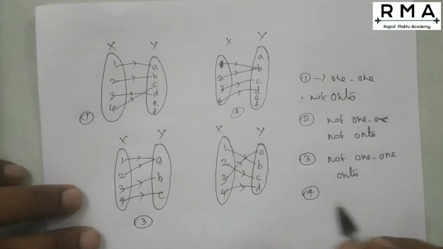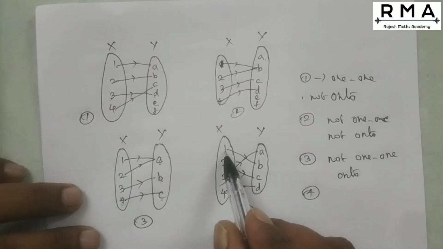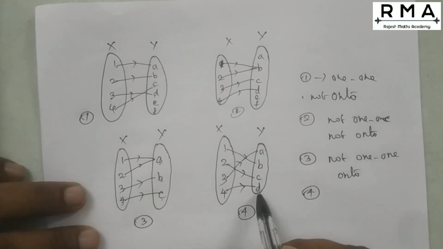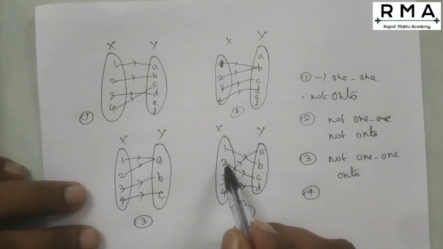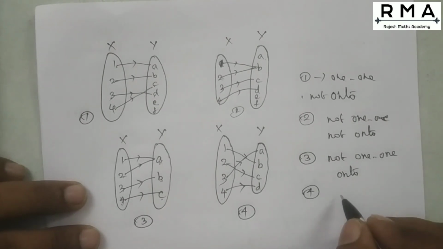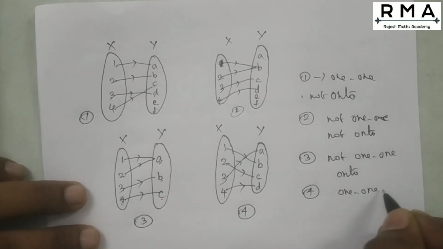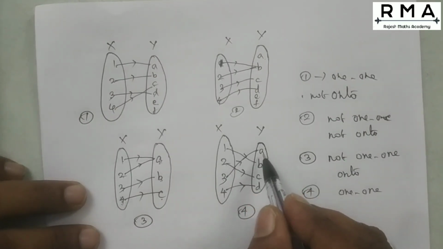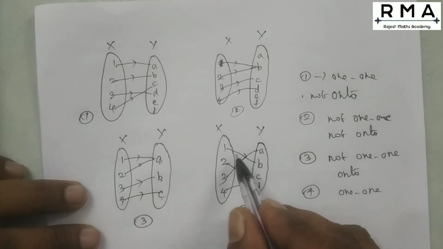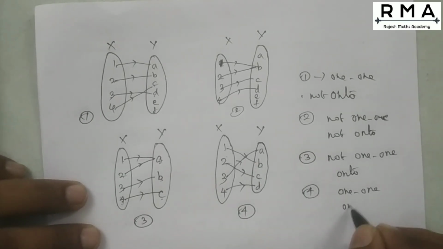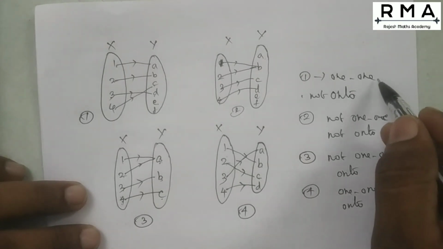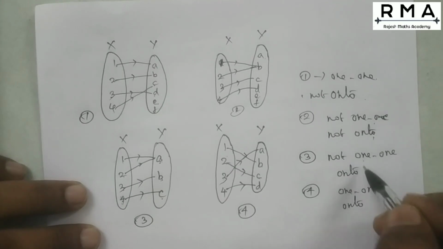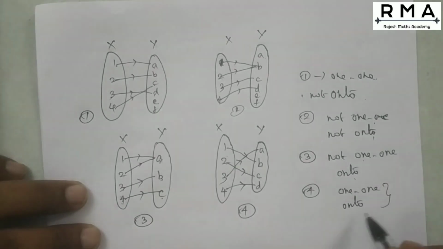What about the fourth diagram? 1 is mapped with B, 2 is mapped with C, 3 is mapped with A, 4 is mapped with D. So all the elements are mapped and the images are also distinct. Clearly I can say that it is one-one. What about onto? Similarly, there is no element left unmapped. That is, if I am taking any element here, that is the image of some element of X, so it is clearly onto. See that first one is one-one, not onto. Second one, neither one-one nor onto. Third one is not one-one but onto. Fourth one is one-one and onto.